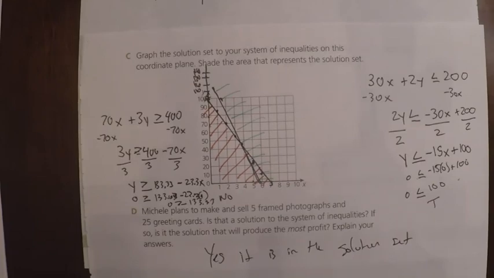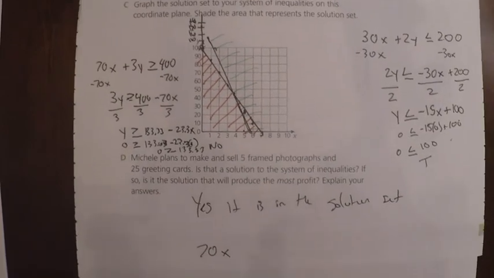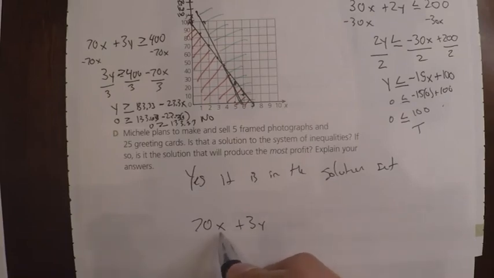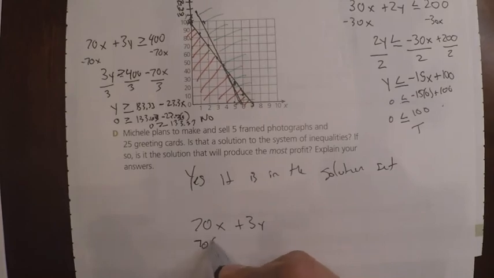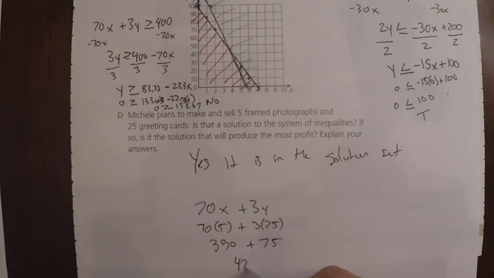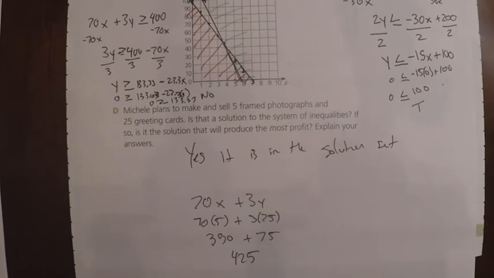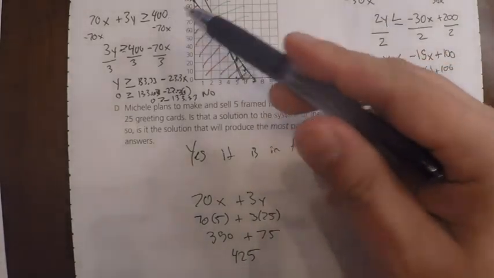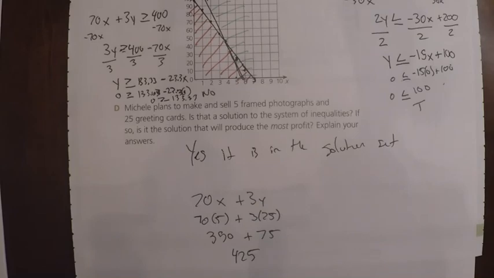If we wanted to see how much profit they would produce for this one, we could take 70x plus 3y and see what this is going to equal. So if we substitute in the number 5 frame photographs, so 70 times 5 plus 3 times 25, we'll find this is 350 plus 75, which only equals $425. So while this is greater than the number 400, so it fits the solution, it isn't the highest one.